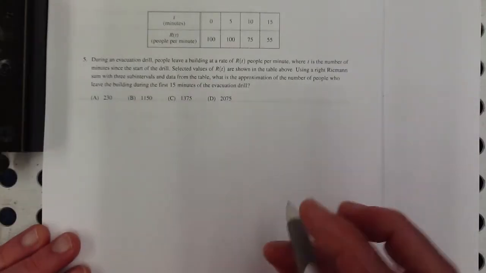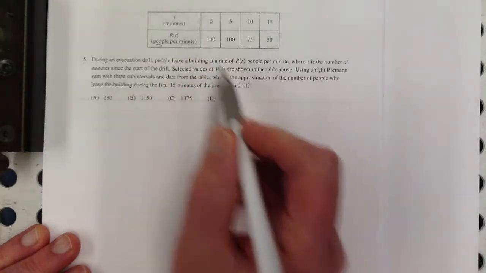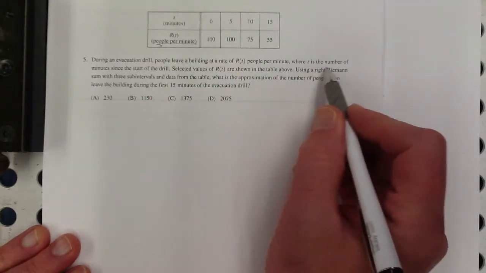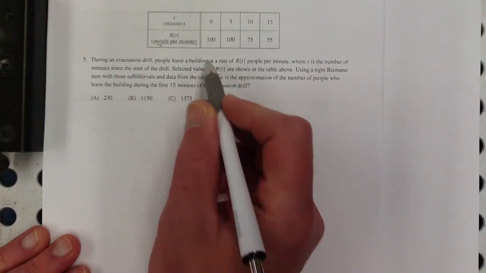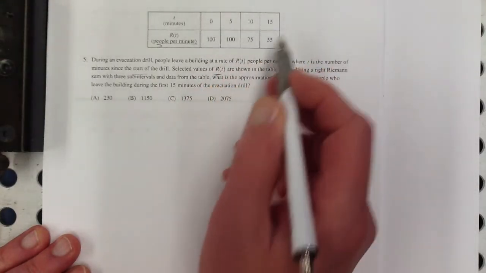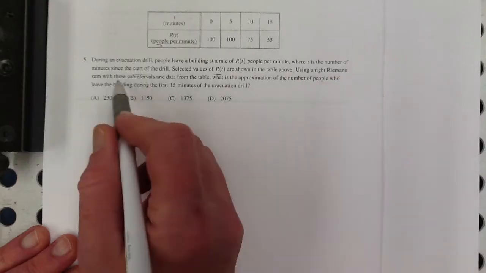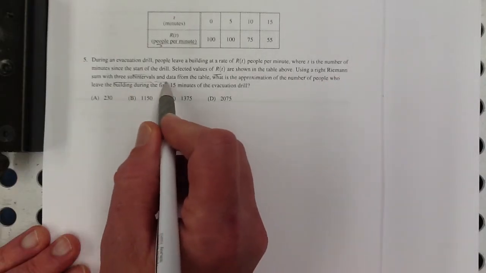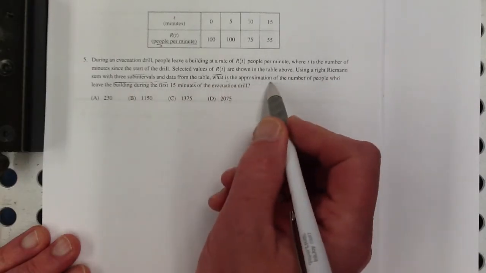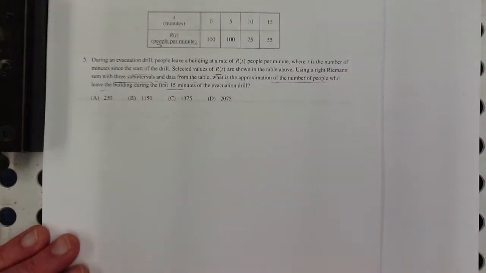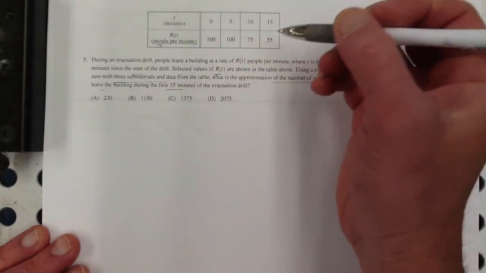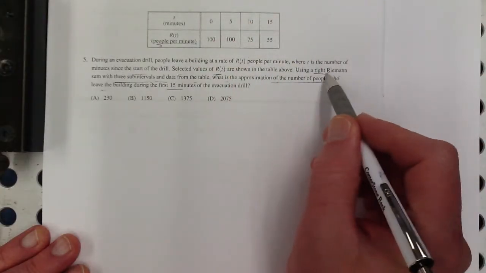During an evacuation drill, people leave a building at this rate, given here, where t is the number of minutes since the start of the drill. Selected values for the rate are shown at 5-minute intervals. Using a right Riemann sum with 3 sub-intervals, what is the approximation of the number of people who leave the building during the first 15 minutes of the drill? Okay, so right Riemann sum.